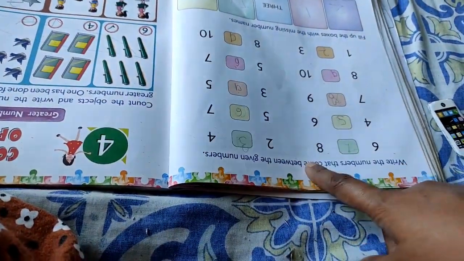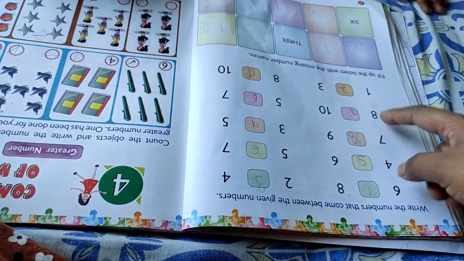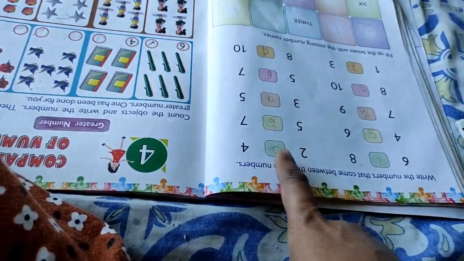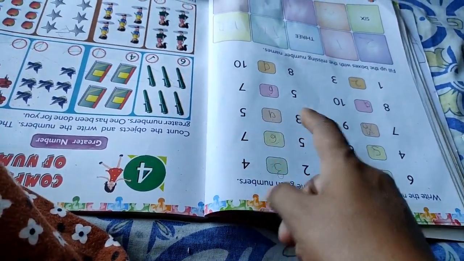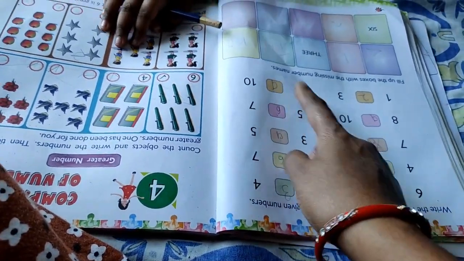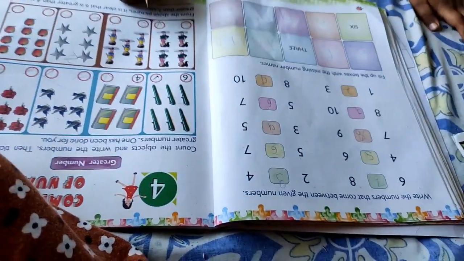6, 7, 8. 4, 5, 6. 7, 8, 9. 8, 9, 10. 1, 2, 3. 2, 3, 4. 5, 6, 7. 3, 4, 5. 5, 6, 7. 8, 9, 10. That is a complete between number. Okay.